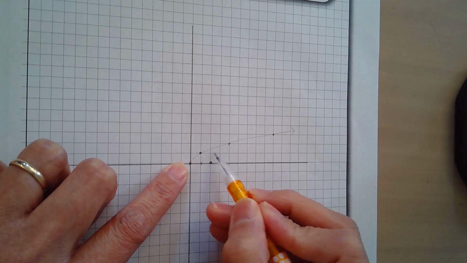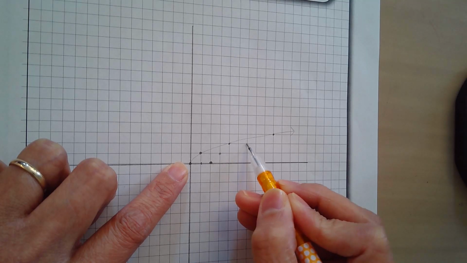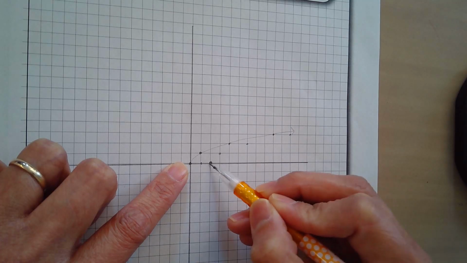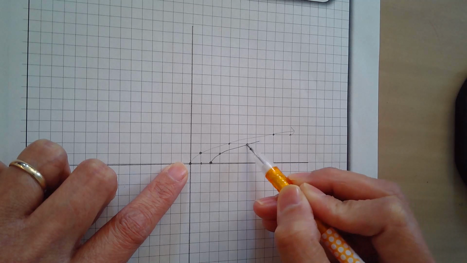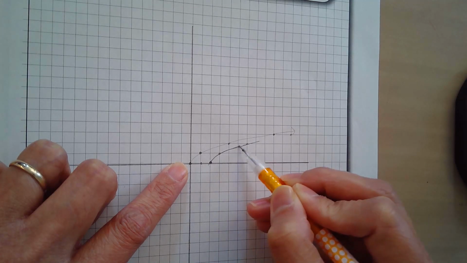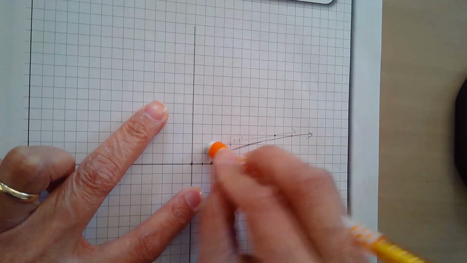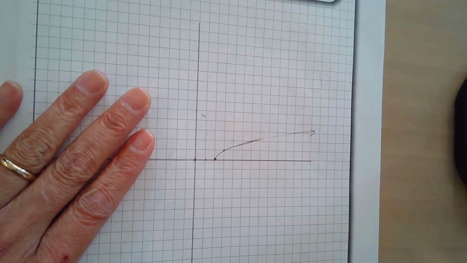Every point shifted to the right. Now we can just erase the other one because that's not what we really wanted.